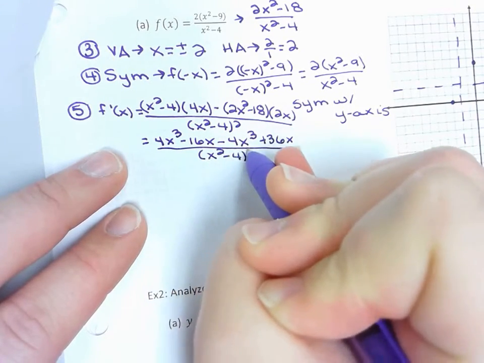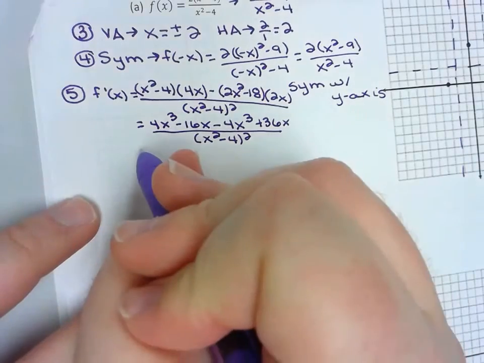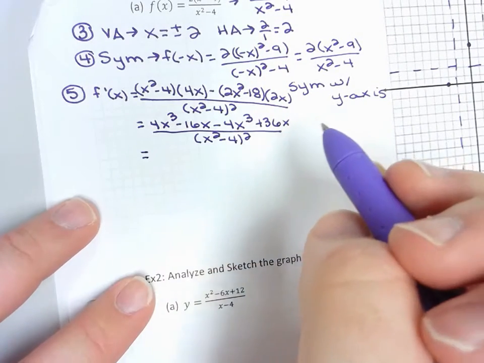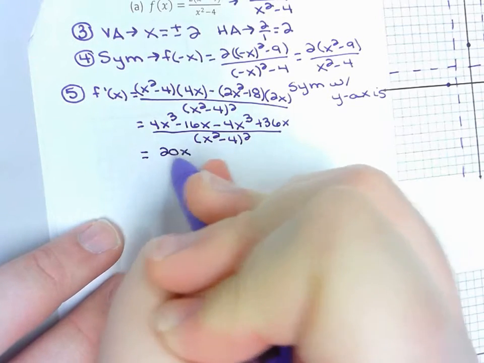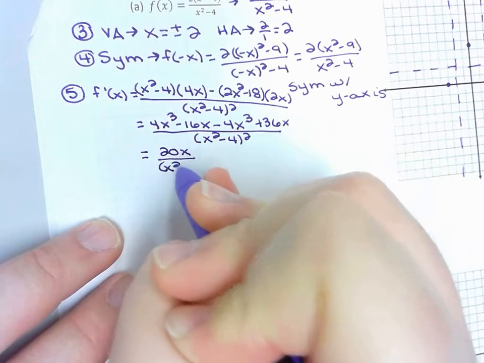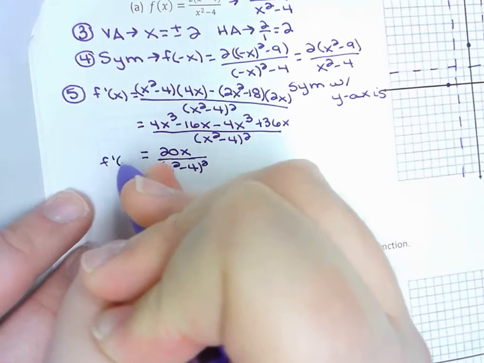Otherwise, you might get confused when you plug in to check increasing or decreasing. You might try to plug it into the part that doesn't have a denominator. So this will simplify down to what? 20x over x squared minus 4 squared. So that is my simplified first derivative.